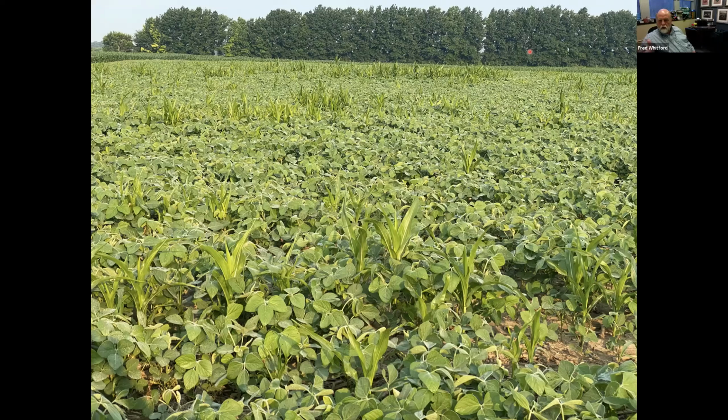So, Bill, this is one of your slides. Notice I didn't put in the data slide. Tell me what's happening here. Do you remember this one? Yep. So we're not getting effective control of volunteer corn. Volunteer corn is normally a weed that's easy to kill with the group 1 herbicides, the clethodims and the quizalofops, the Select and Assure.